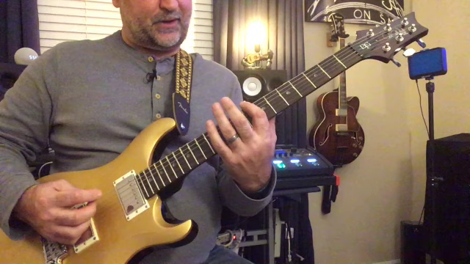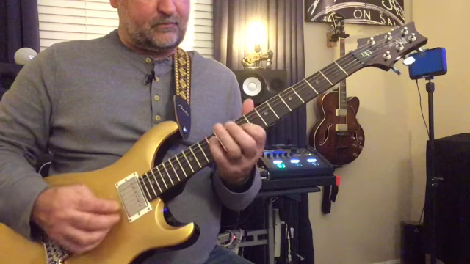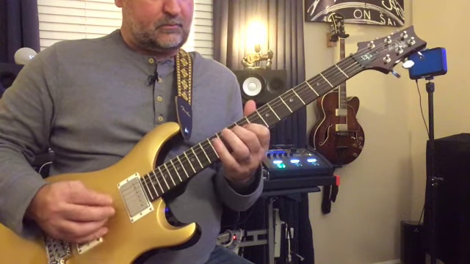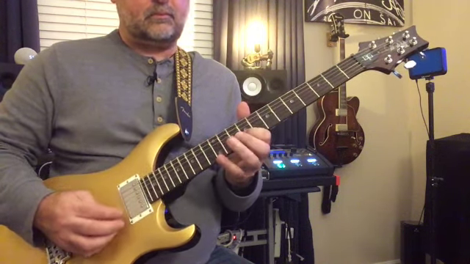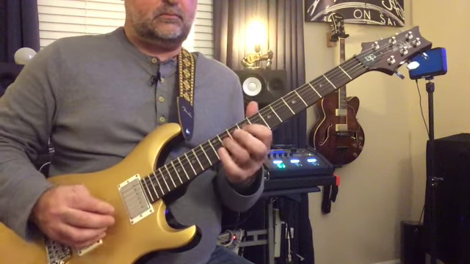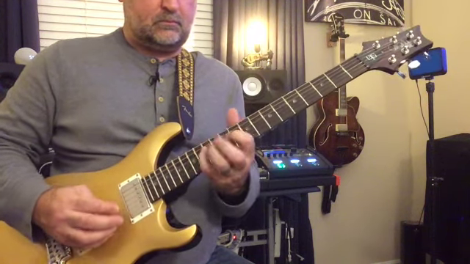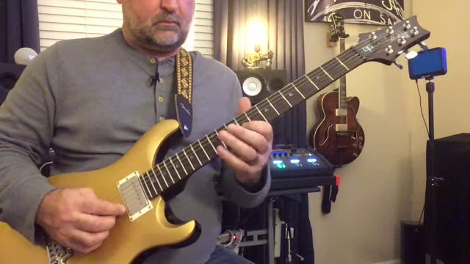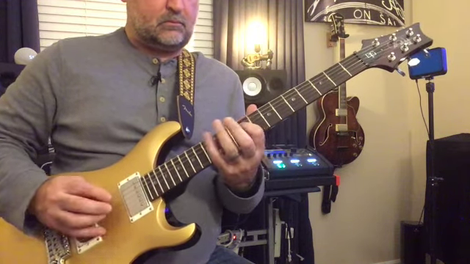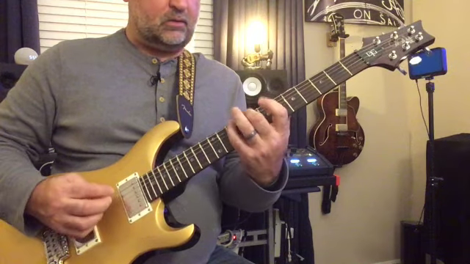What I like to do is do modes of the melodic minor for jazz stuff. So this would be like a C, the third mode of the A melodic minor is C Lydian augmented. Come on, brain. Versus Ionian.